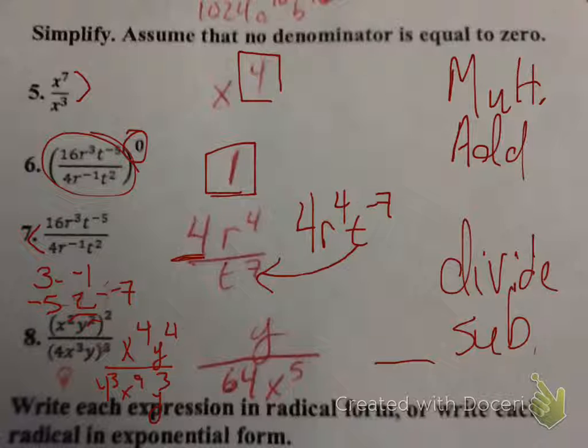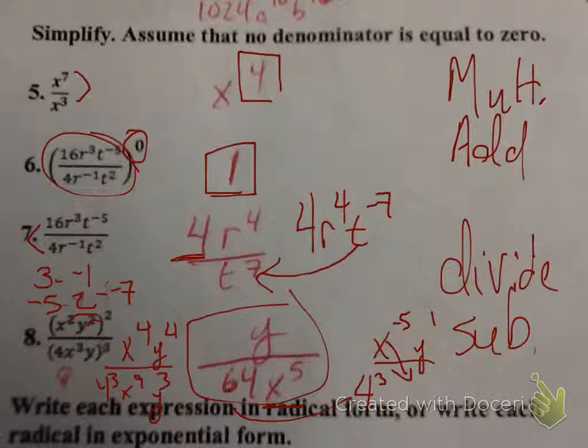So I'll come back to this. This is the final answer, but 4 to the 3rd. 4 minus 9 is x, negative 5. 4 minus 3 is y, 1. Okay, 4 to the 3rd is 64, so that's that. This negative 5 needs to move down to become positive, so there's that part of the answer. And the y was positive, so it stayed on top, and that's how I got my final answer.